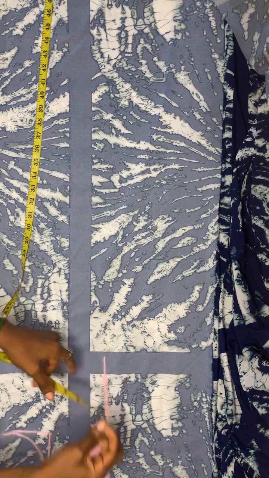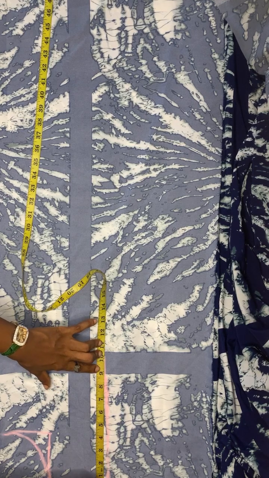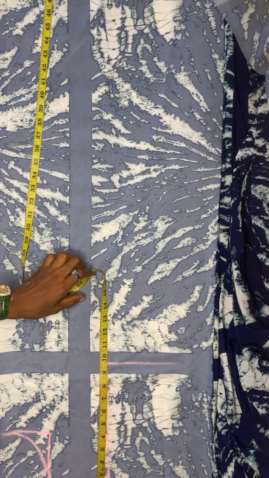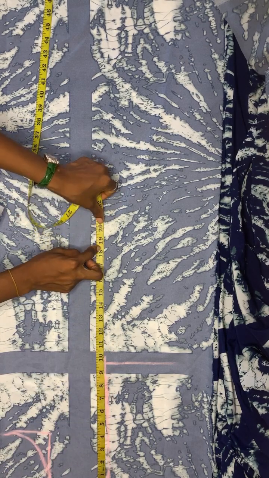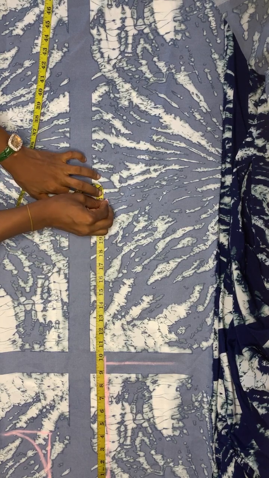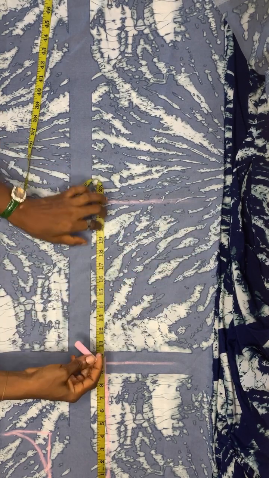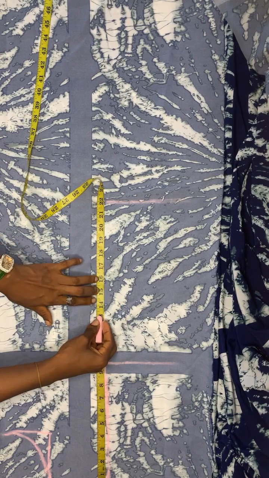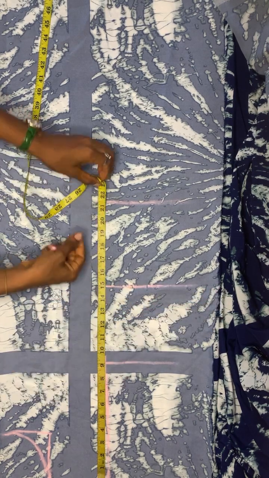So you're going to get your shoulder, then you're going to get your armhole depth. She's a bust 43, so I'm using 9.5 as her armhole depth. Then her waistline, which is 22, shoulder to waistline, shoulder to underbust line, which is 15.5, shoulder to underbust line 15.5.